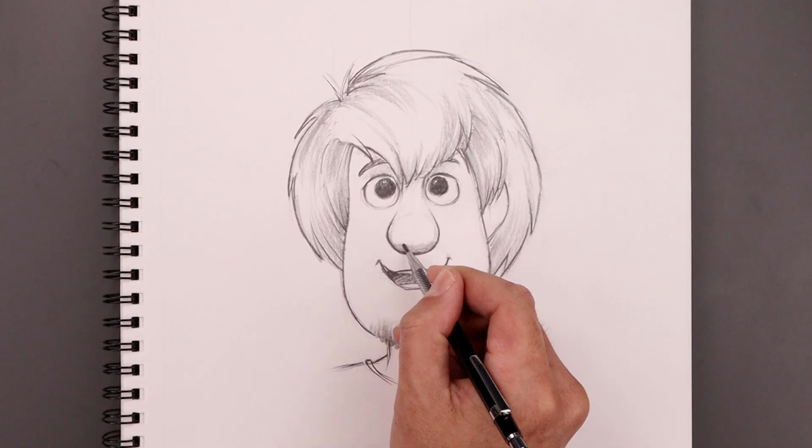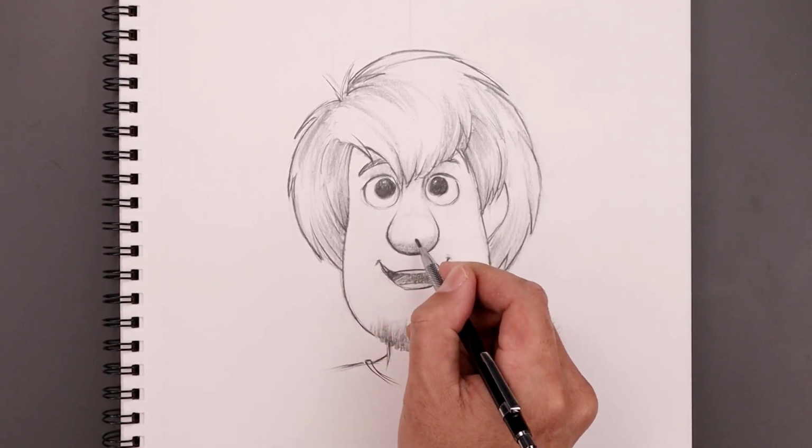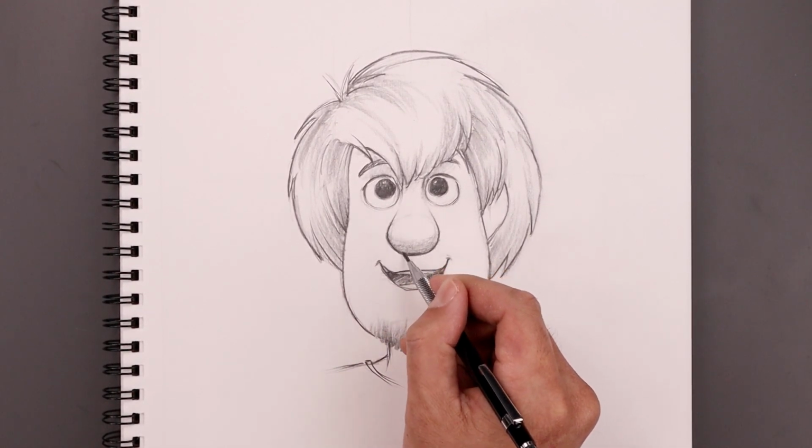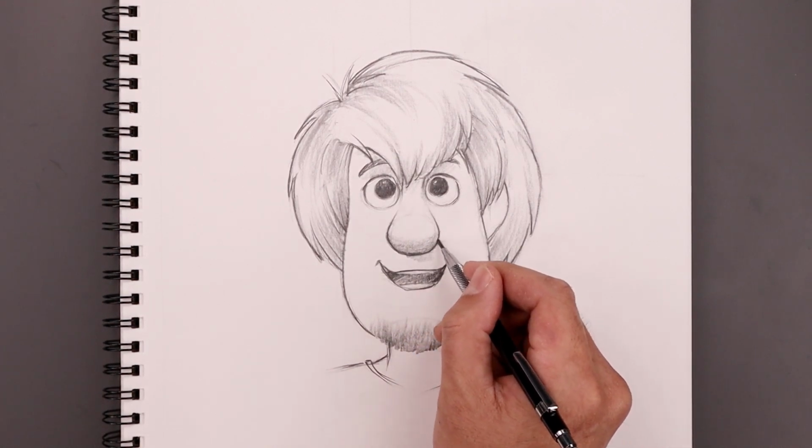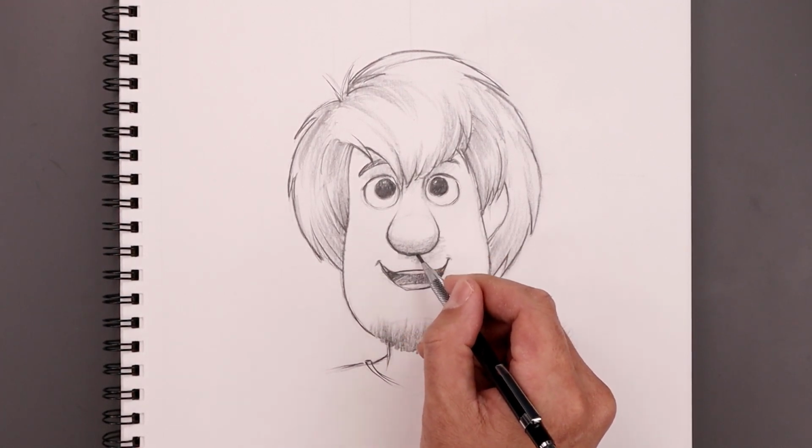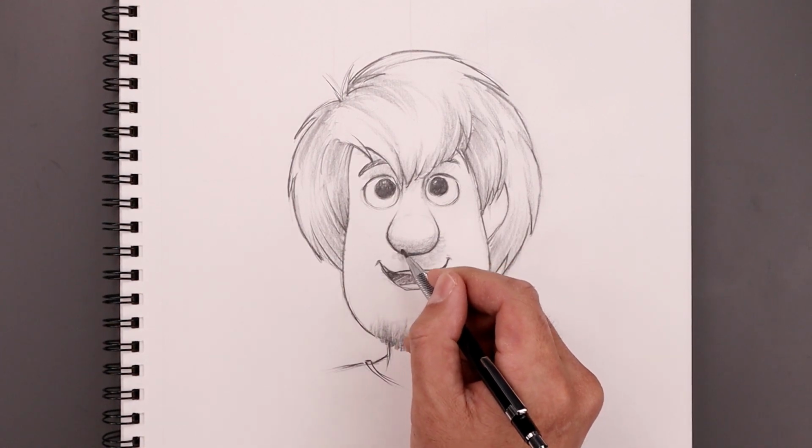Just add a shadow across the bottom of the nose, and then fade that up. The nose is also going to cast a shadow coming down towards the mouth. Just going to soften up that shadow.